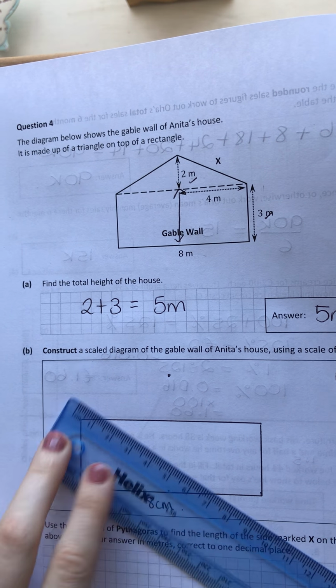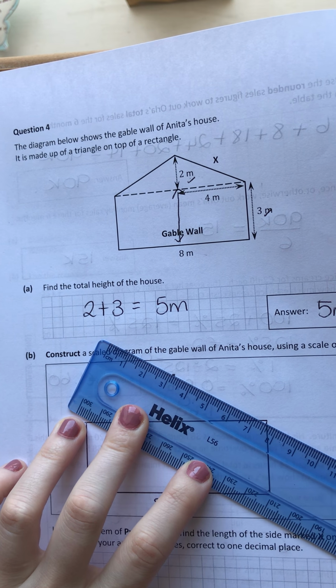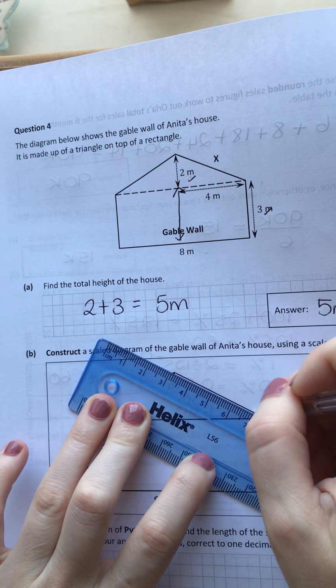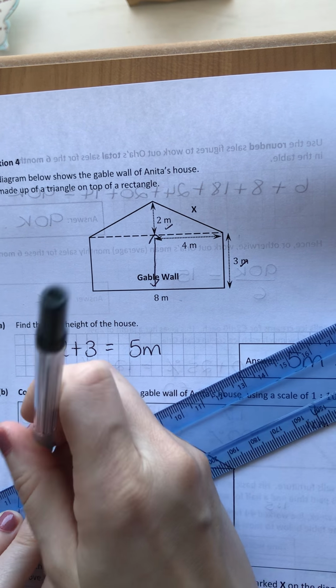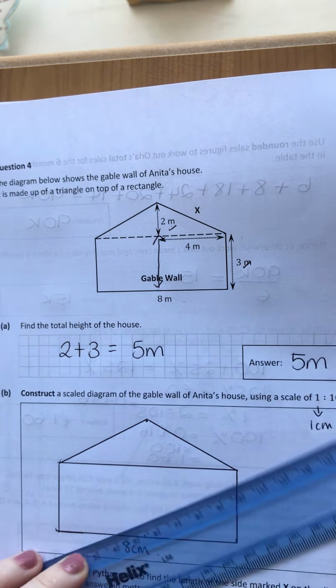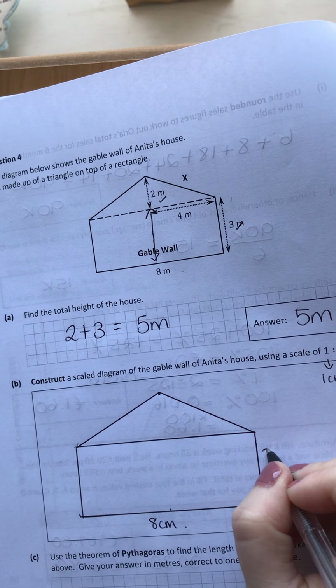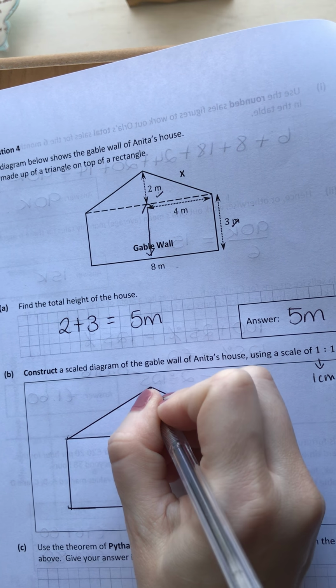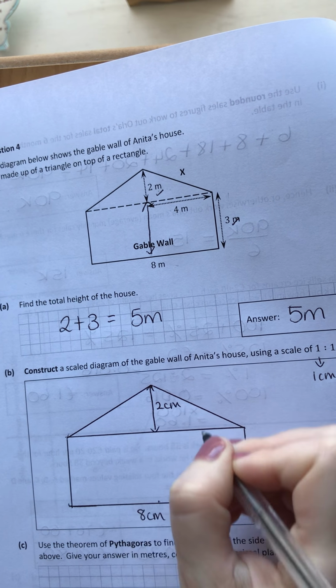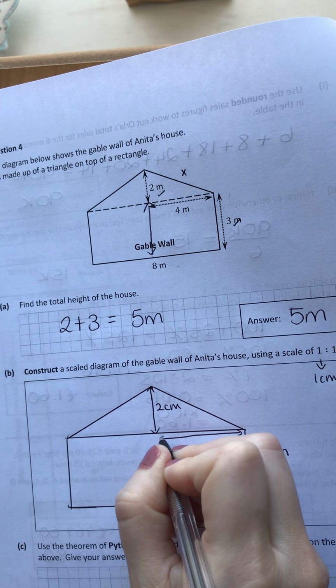So that's the gable wall, and the gable wall also has a triangle. All you need to do there is join them together. And then you just put in the measurements. So that's 3 centimeters, and that is 2 centimeters, and that is 4 centimeters.